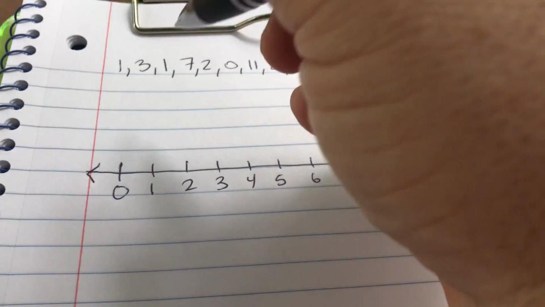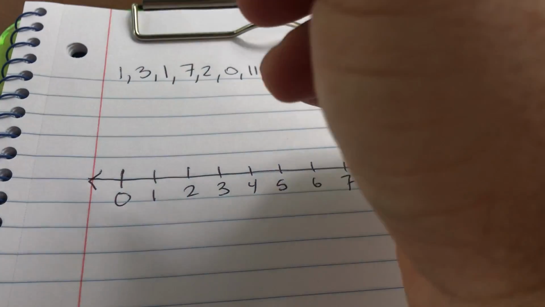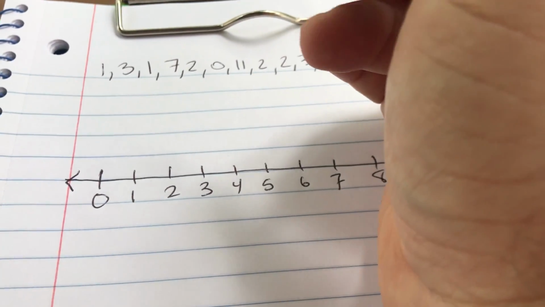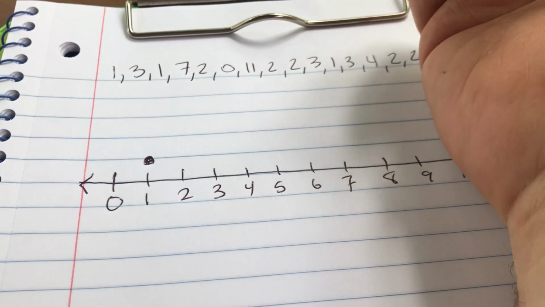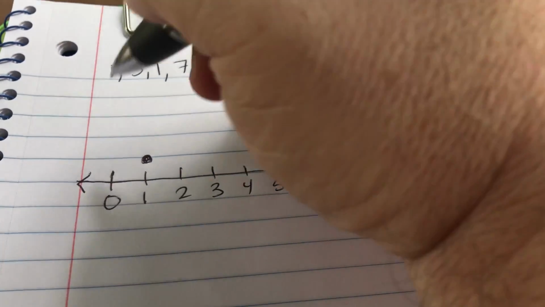All right, so what I do is I just go from left to right, marking them off as I go. So the first number I come into contact with is, ironically, 1. I put a dot right there. You can also use X's. Those are called line plots. They're the same thing as dot plots. They just have a different name and a different presentation, I guess you can say.